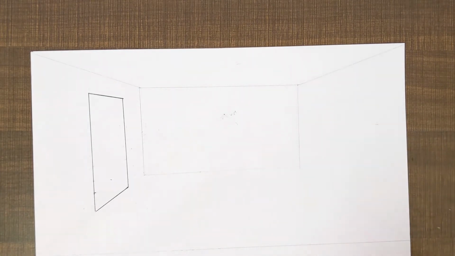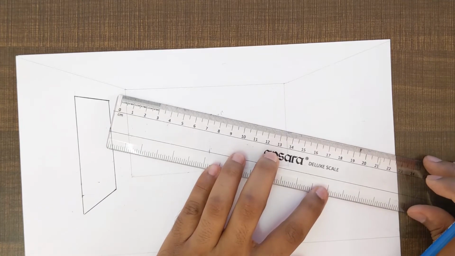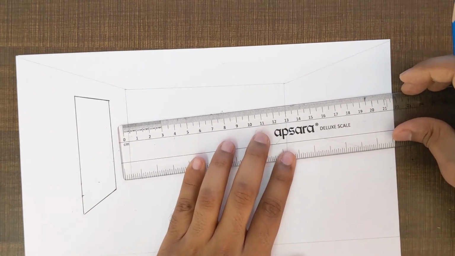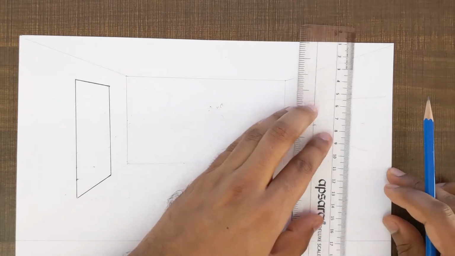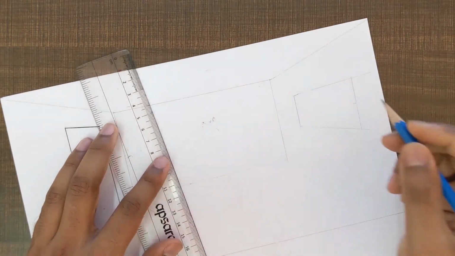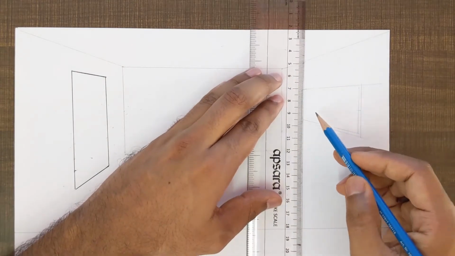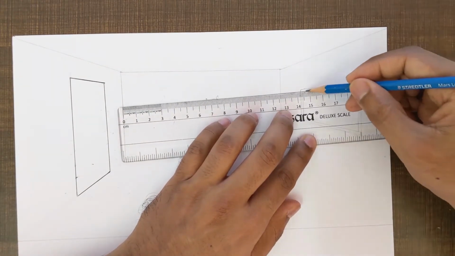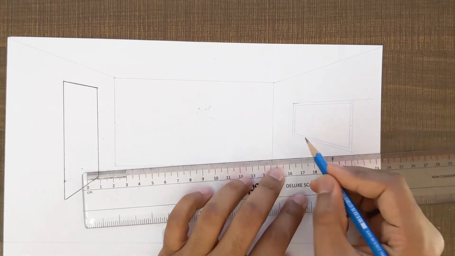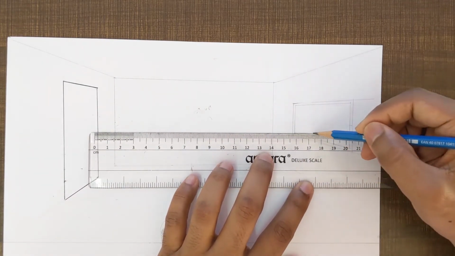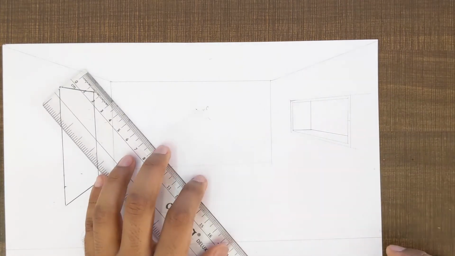Okay, we will draw a window on the right wall over here. That looks pretty good.